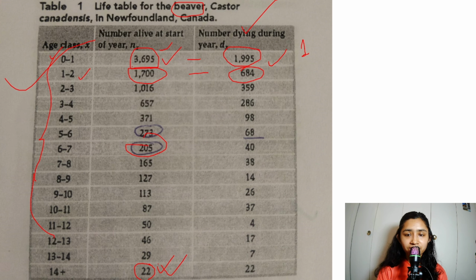For example, here Nx means at the beginning of the 6th year, you can see 273 individuals were alive. Okay, and at the beginning of the 7th year, 205 individuals were there.